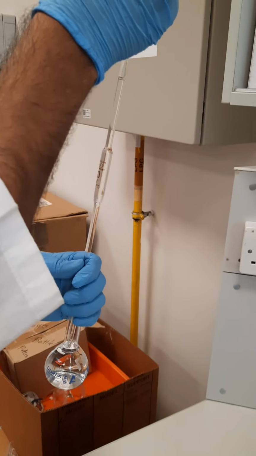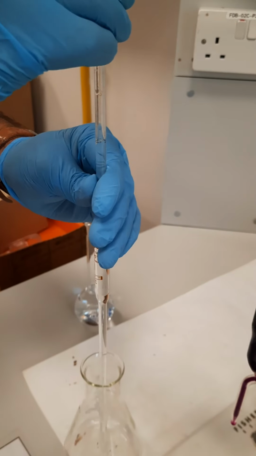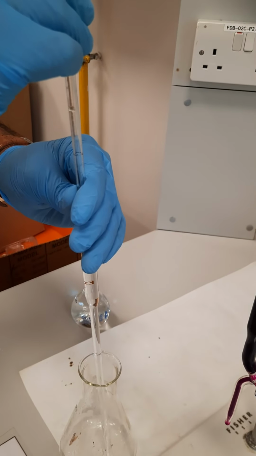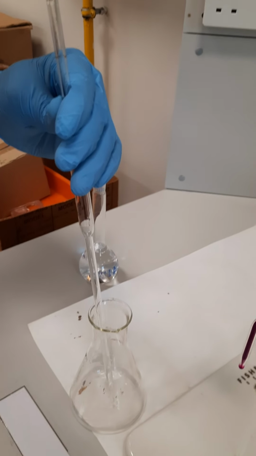We prepared the burette, so the initial volume is 0. We are taking here 10 milliliter from the diluted hydrogen peroxide solution, and we are transferring to a clean Erlenmeyer flask to do the titration.